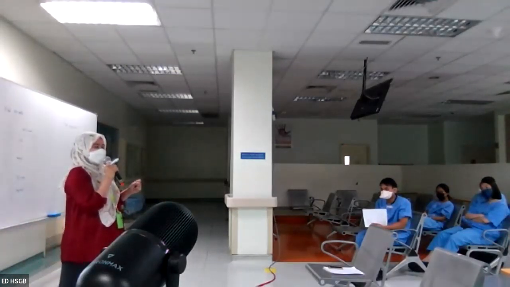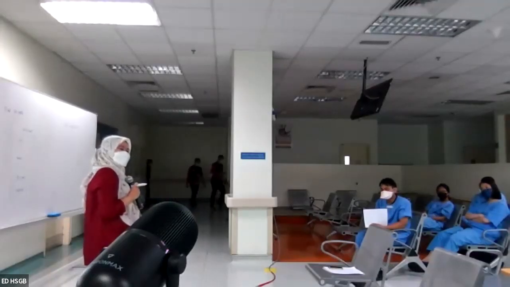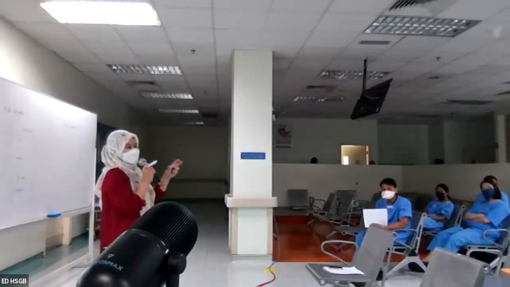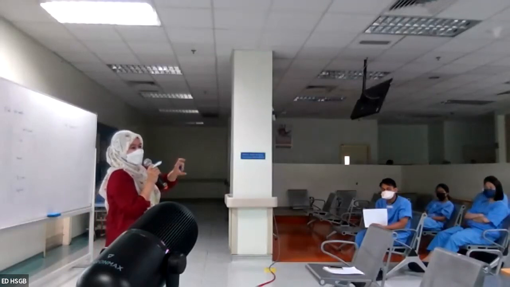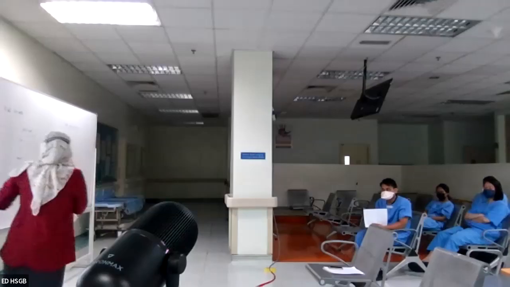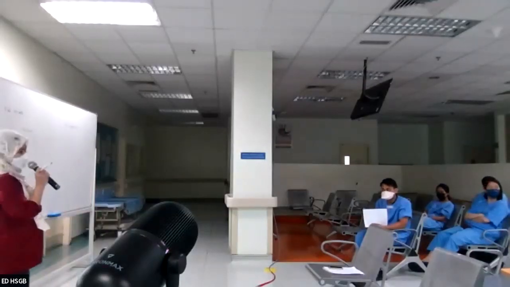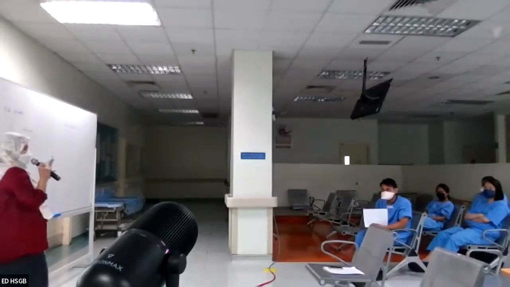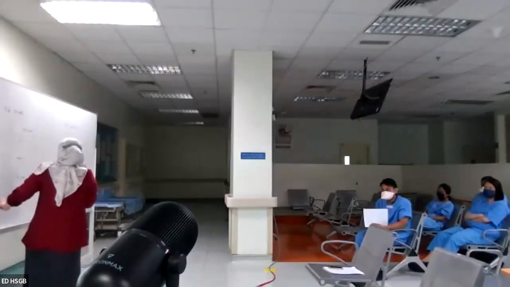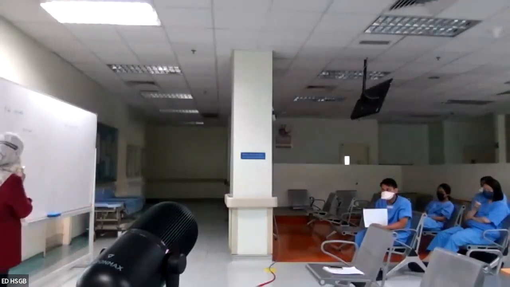Sometimes blood does not reach the left ventricle, so you read the E/A ratio and so on. I believe this tree is good enough.